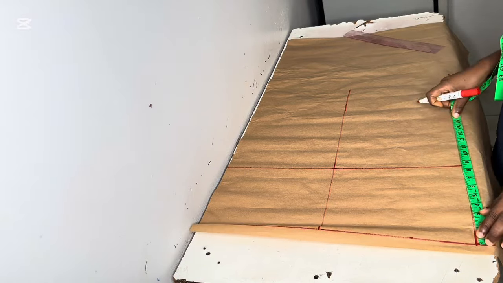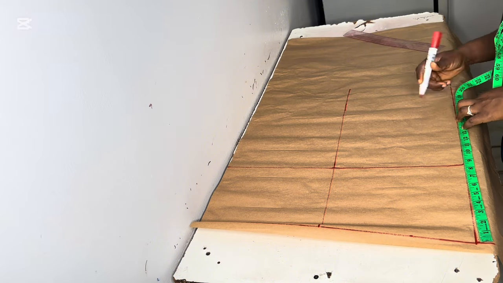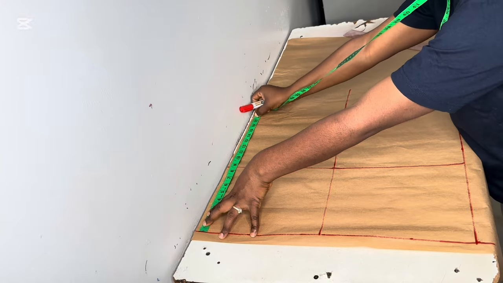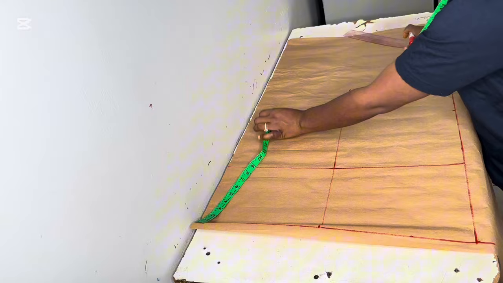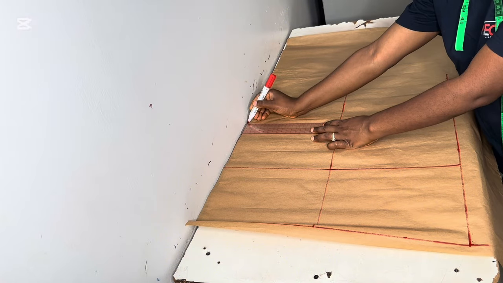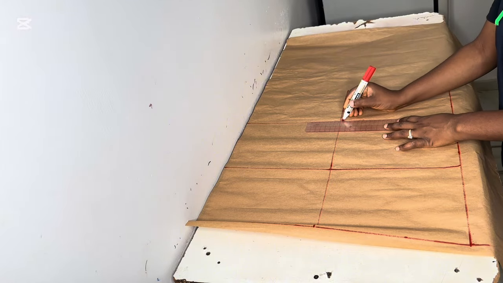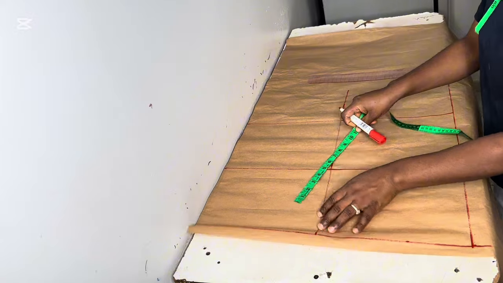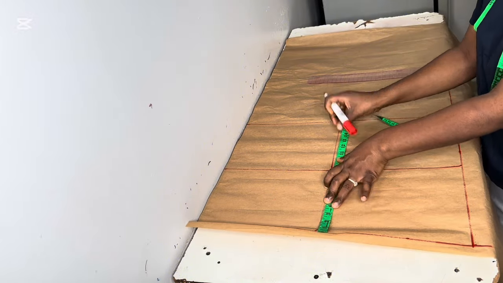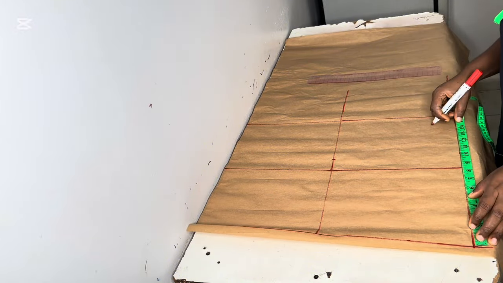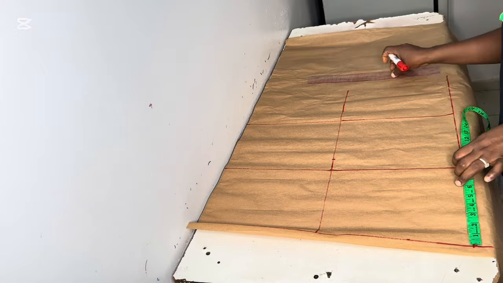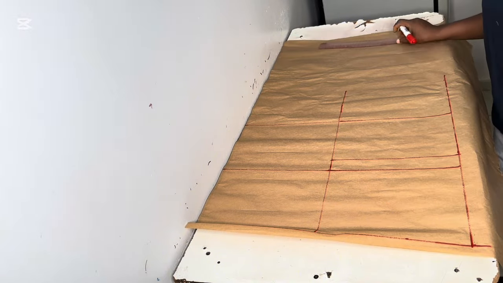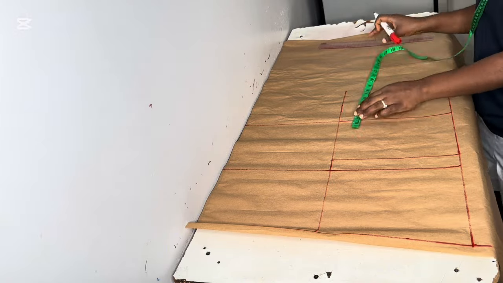For this tutorial, you don't need your half length for front and for back. You're going to use one uniform half length, which is the front half length. So mine is 16.5, and that is what I went ahead to mark. Now I'm also marking my shoulder to bust point. I just want to have that line there.